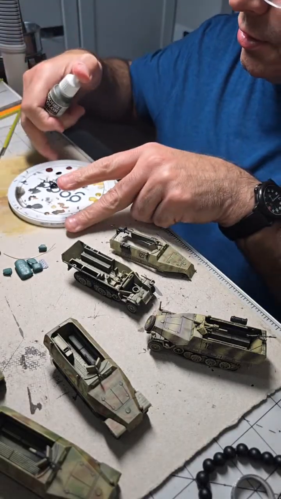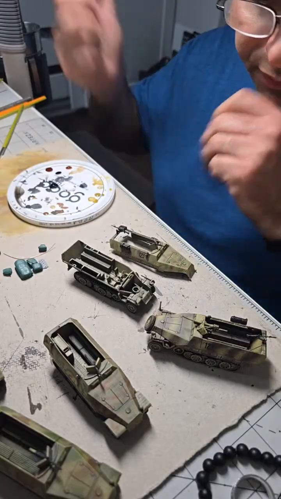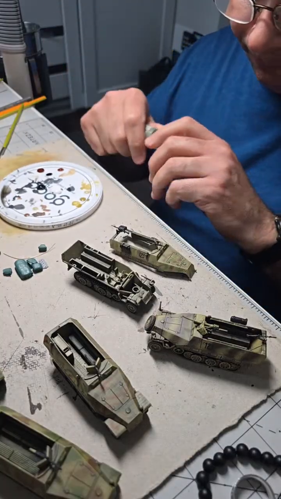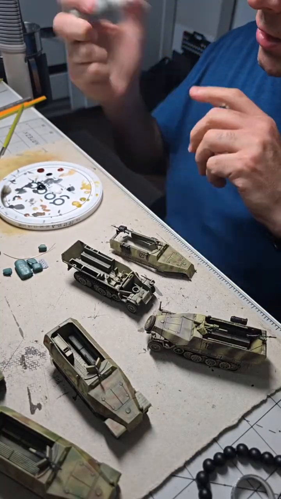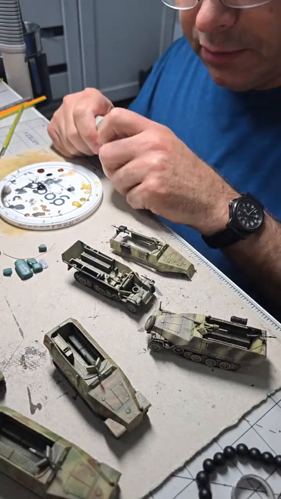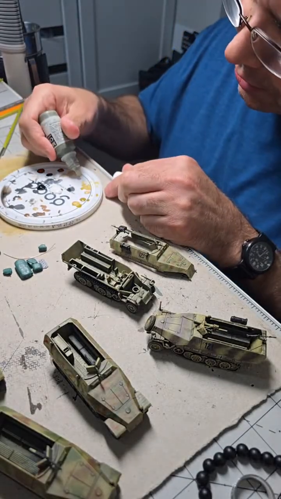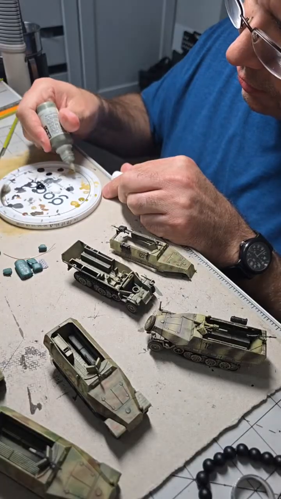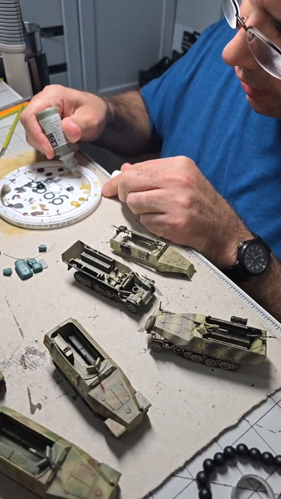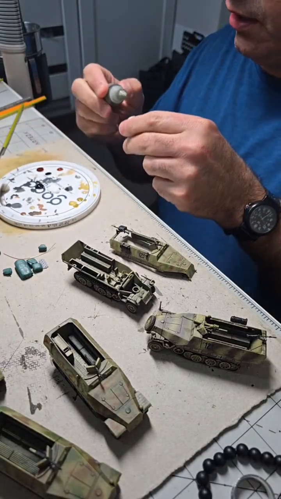Brown violet is the original U.S. olive drab color for tanks. And they discontinued it. Vallejo changed the color they decided to use for it and discontinued it. And that's like a pain in the butt. So I've got a little bit of that left, and I'm holding on to that for dear life.